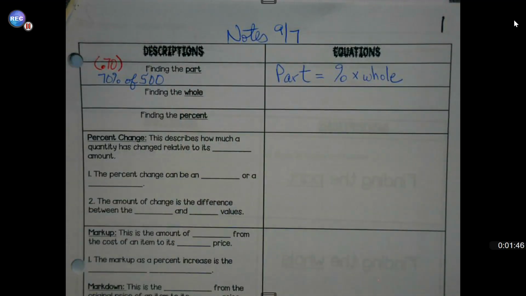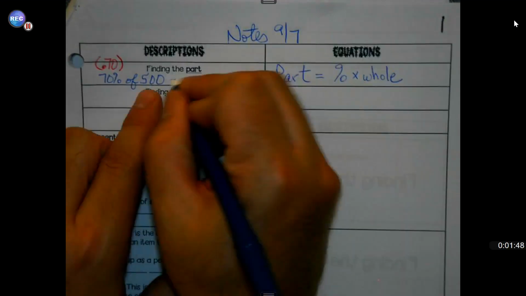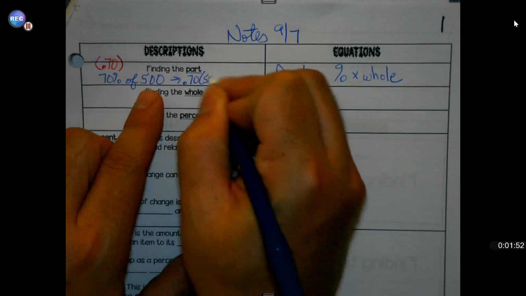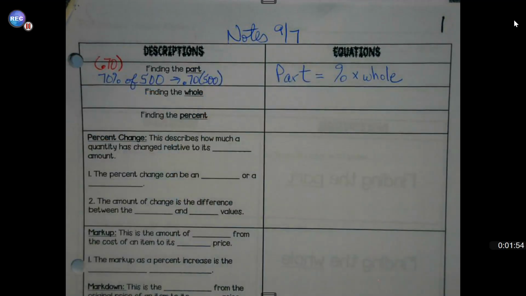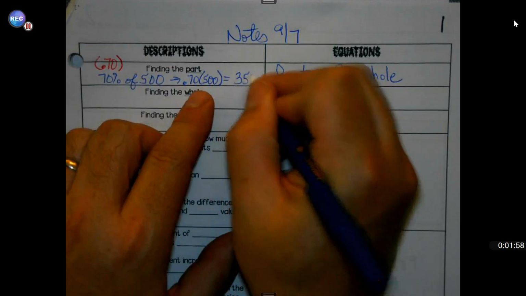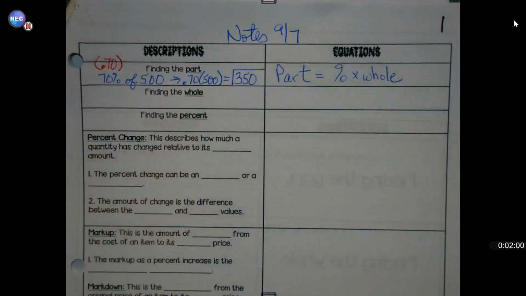Here, that would become 0.70 times 500. And that part, or that percentage, or that discount would be 350. Okay, so percentage times the whole.